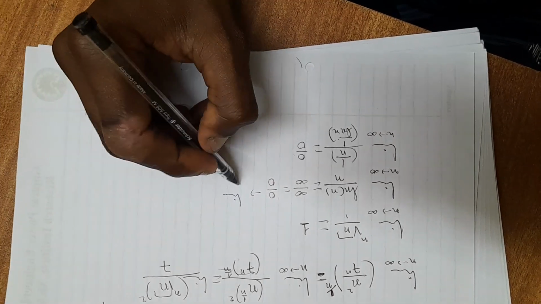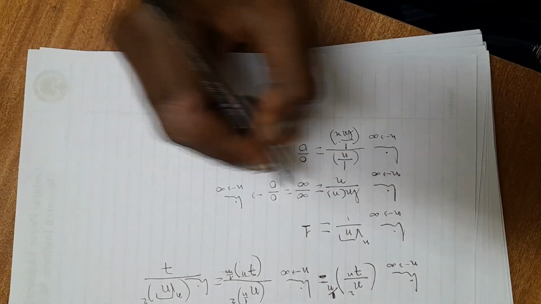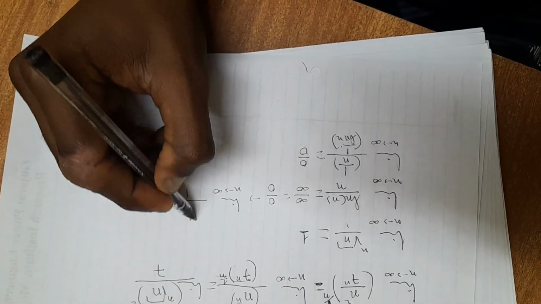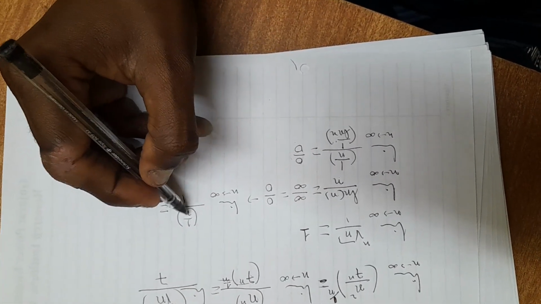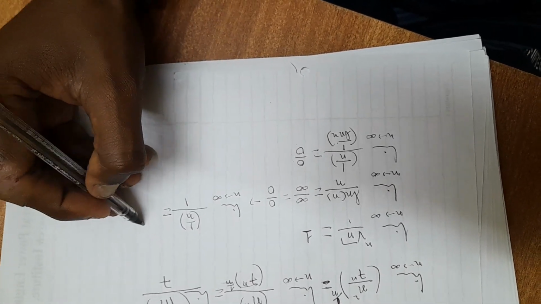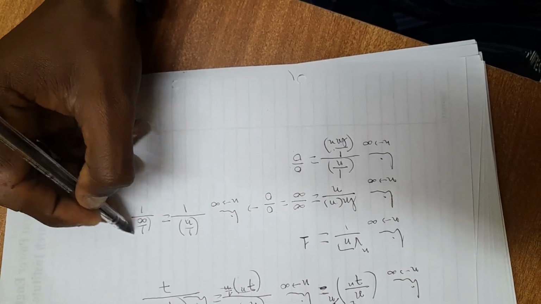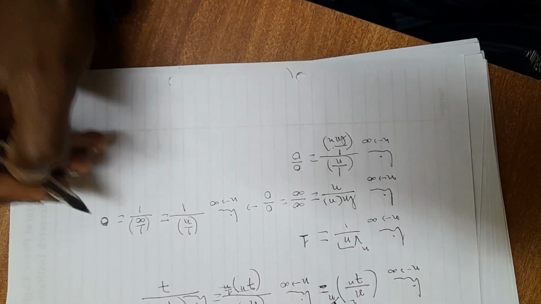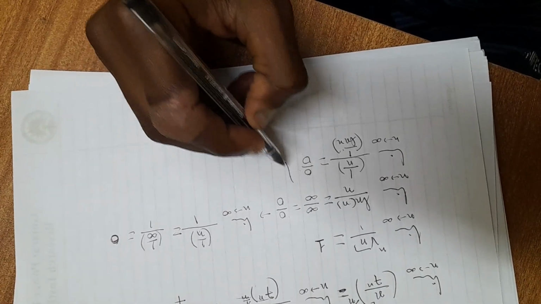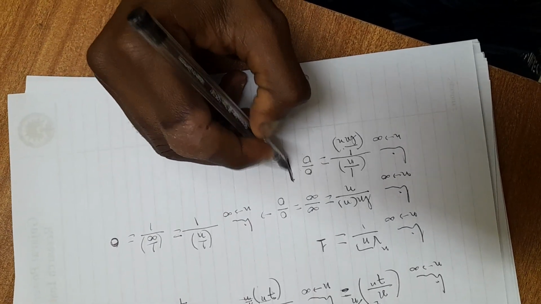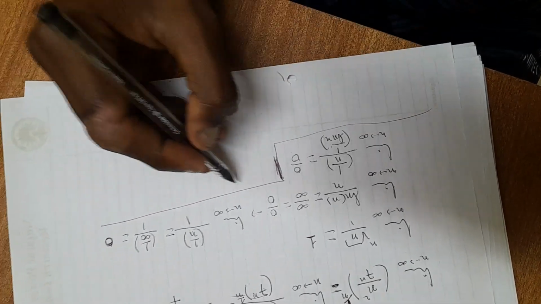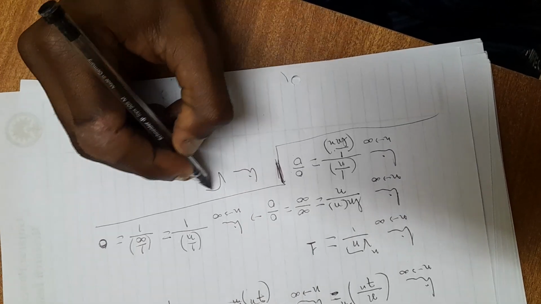So then by L'Hospital's rule, we have to derive the first and the second one. Deriving this one will be 1. Deriving this one, 1 upon n. If we substitute infinity here, 1 upon infinity, it will be 0. 1 upon infinity upon 1 will be 0. So if this limit is 0, what can I say? What is the conclusion that we take about this limit?